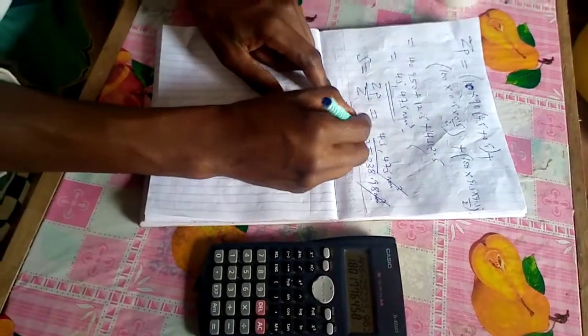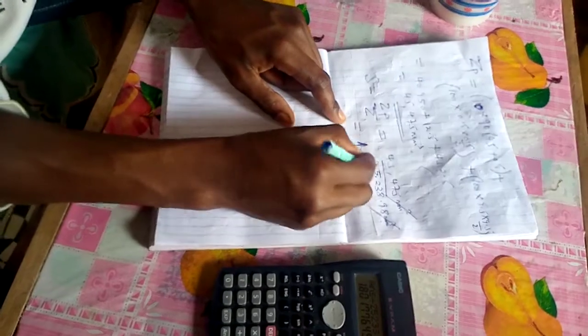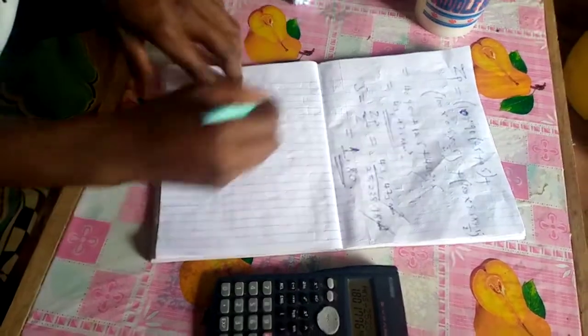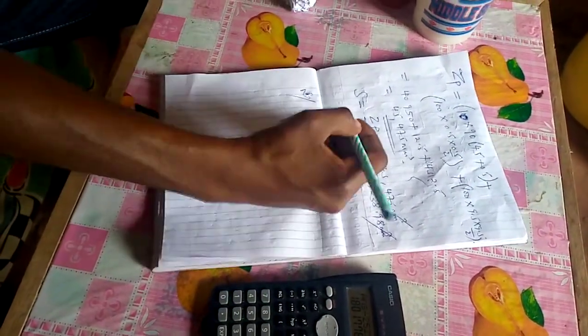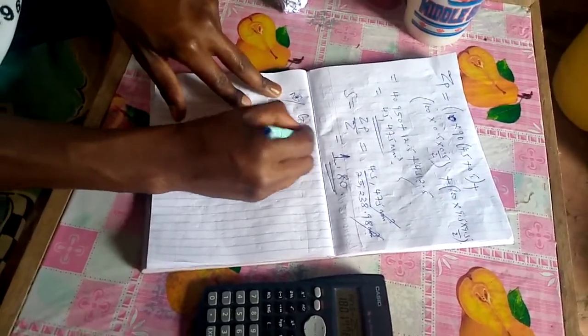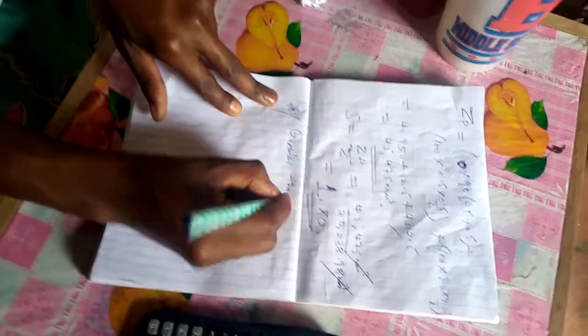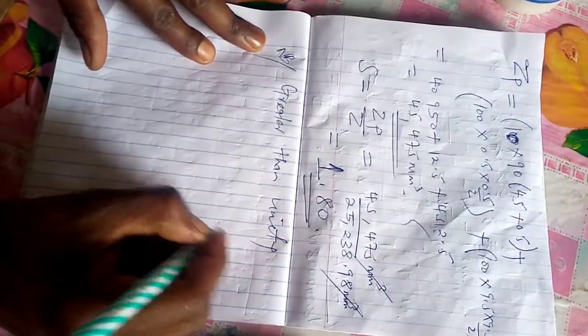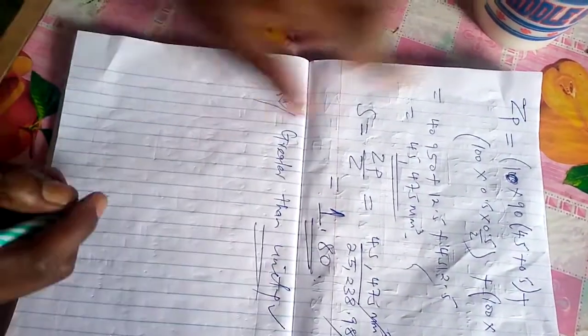So our shape factor is 1.80. You have to note that the shape factor must always be greater than unity. It will be greater than 1, meaning this section is okay.